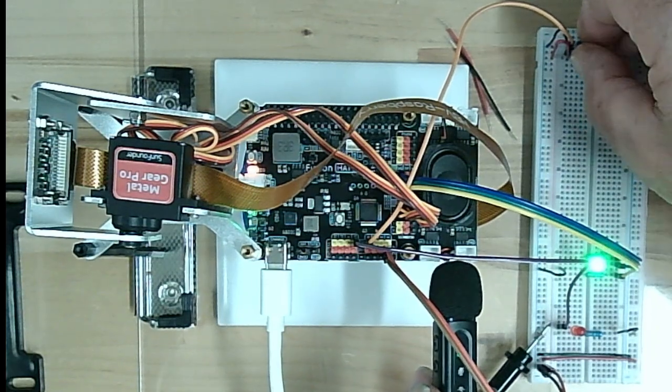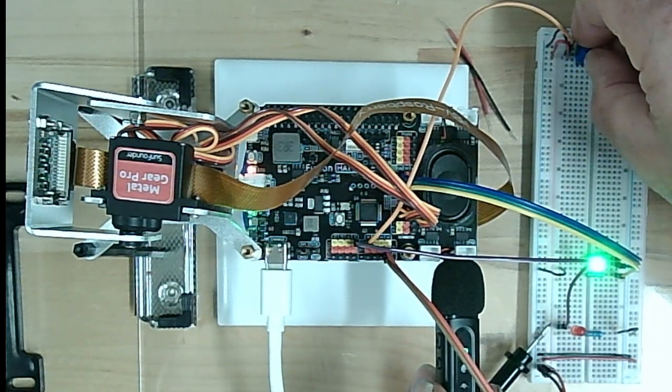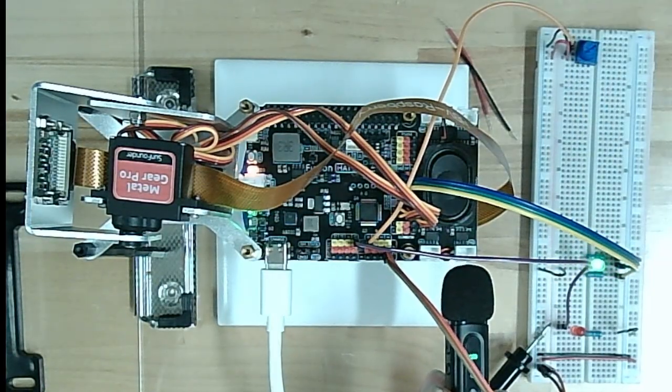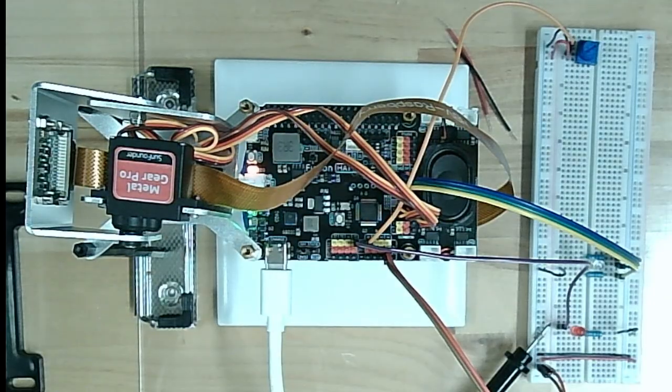Brightness level 1, 3. Brightness level 4, 6, 5, 4, 3, 2. Brightness level off. Okay, so that's the idea there.